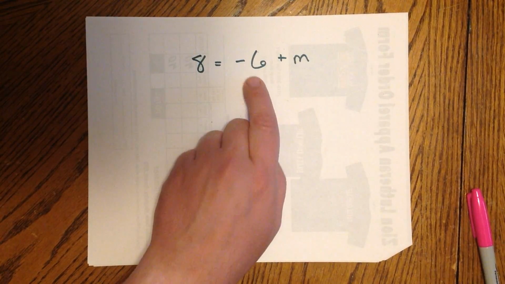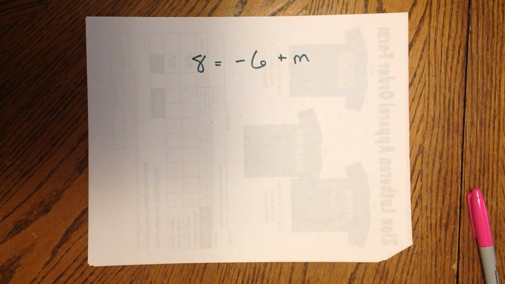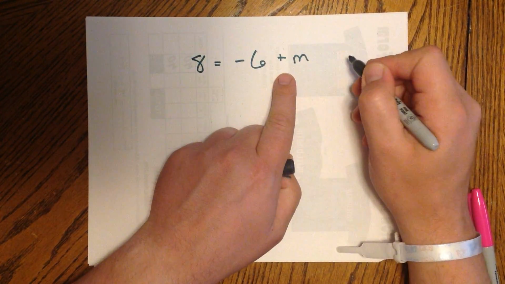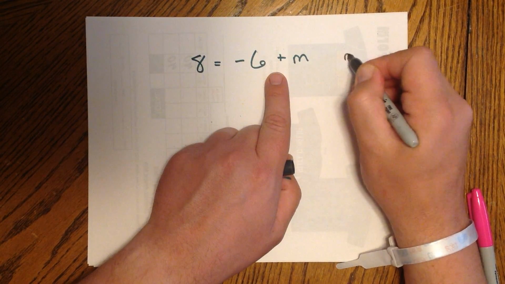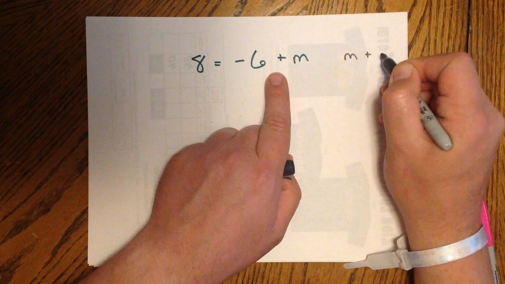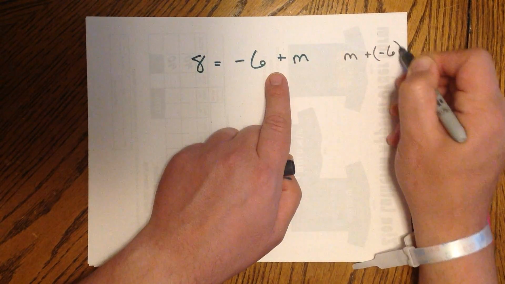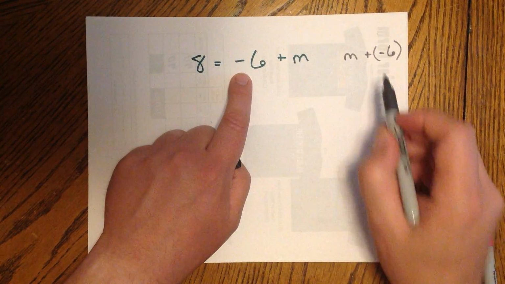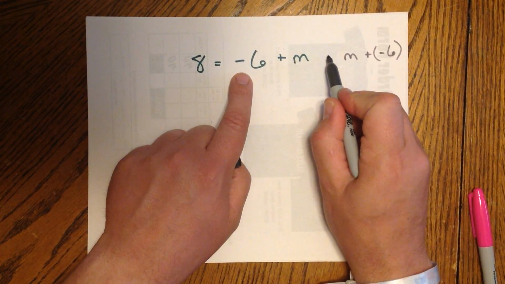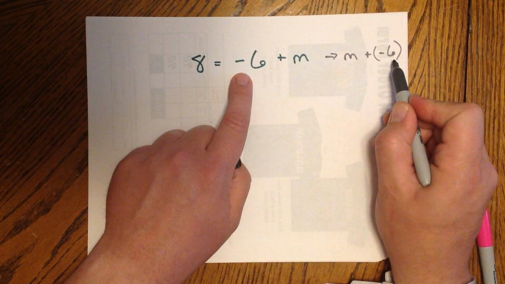Now, a couple ways to look at this is I could use commutative property here because I'm adding, and I could just rename this as m plus negative 6, which is a good option. Or I can remember that if I would do that, it would turn into this.